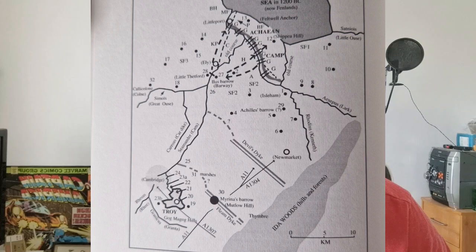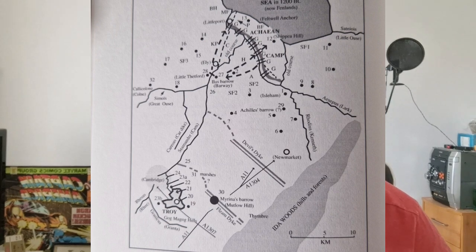So MF is Mere Fen. I'm interested by that word Mere because, like Martin Mere, not too far from where I live, it seems to be associated with secluded areas with a little bit of water. I'm not stating that as fact, that's just something that I'm going to have to look into. BH, Butchers Hill. SF, Sedge Fens. That's 1, 2 and 3.